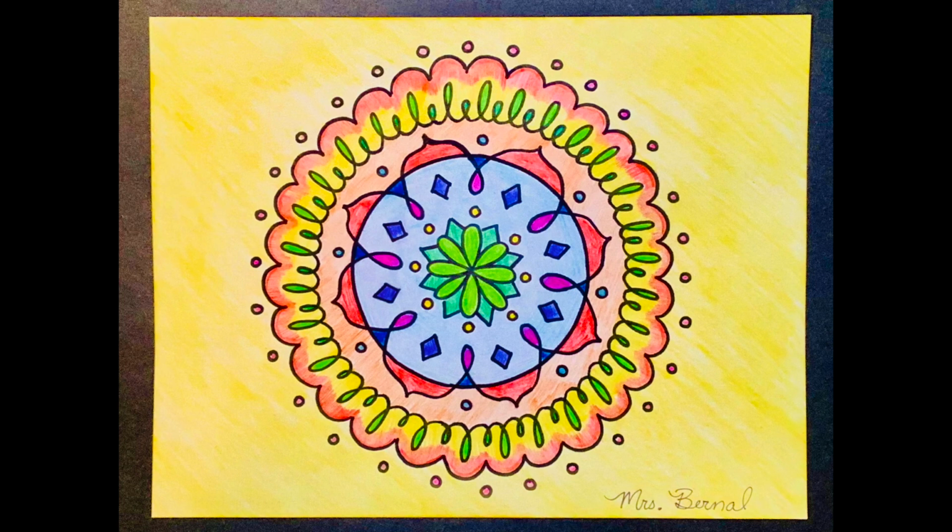If you find patterns you like, draw them on a piece of paper and save it. You might be able to use the pattern for your next masterpiece.